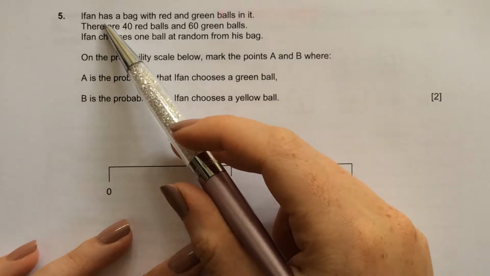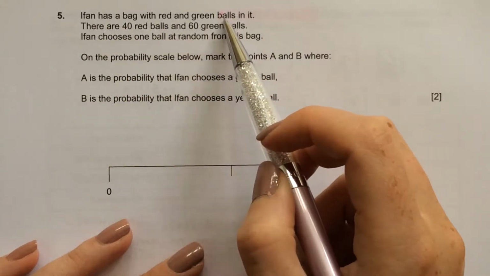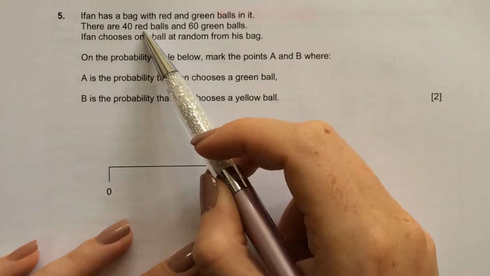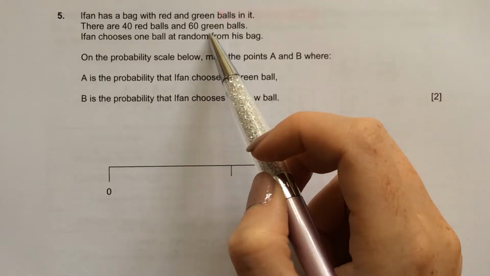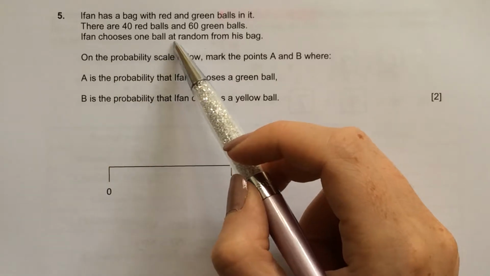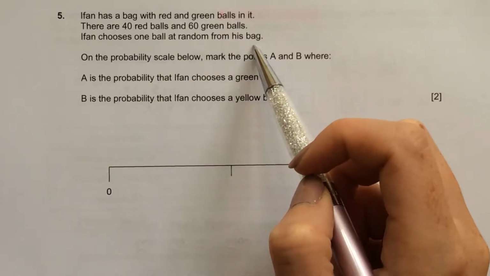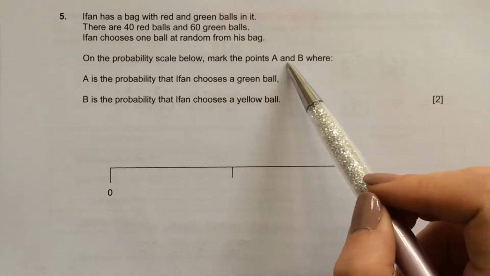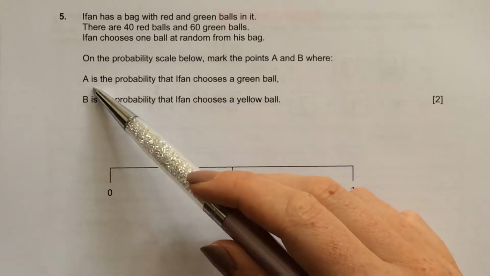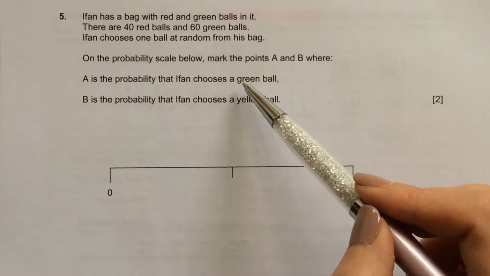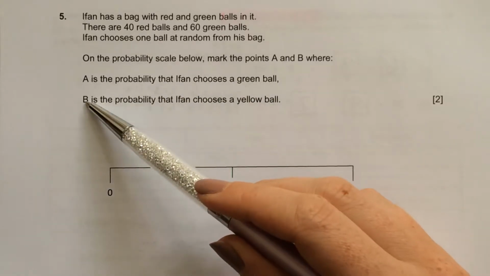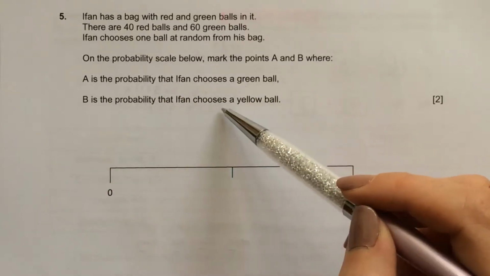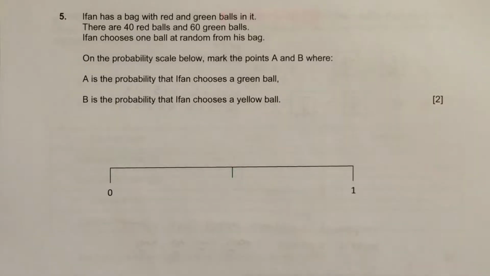Question 5. Ivan has a bag with red and green balls in it. There are 40 red balls and 60 green balls. Ivan chooses one ball at random from his bag. On the probability scale below, mark the points A and B where A is the probability that Ivan chooses a green ball and B is the probability that Ivan chooses a yellow ball.